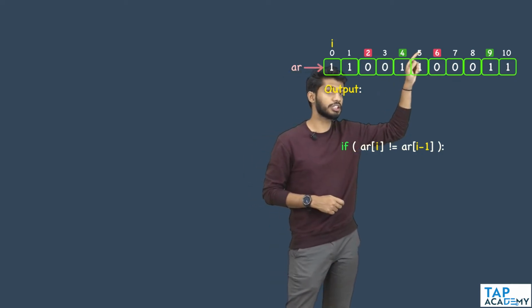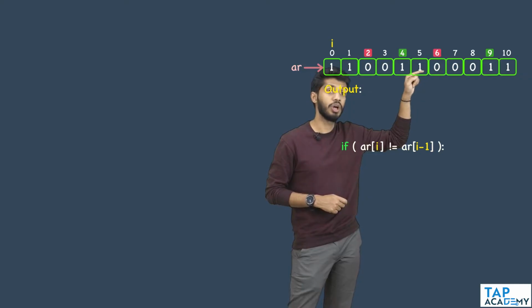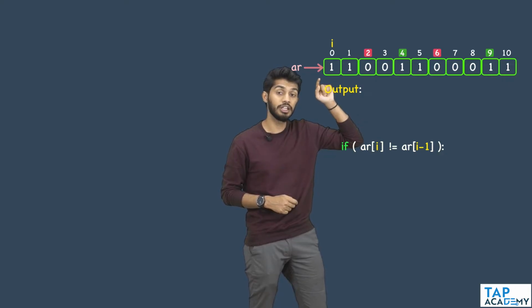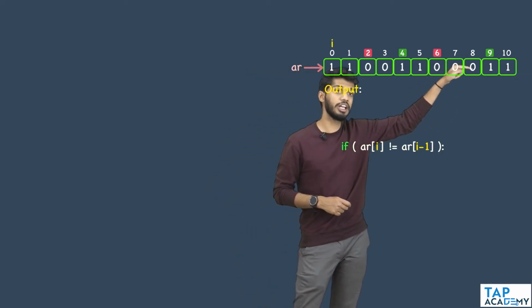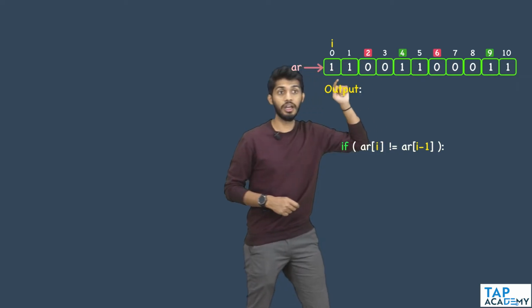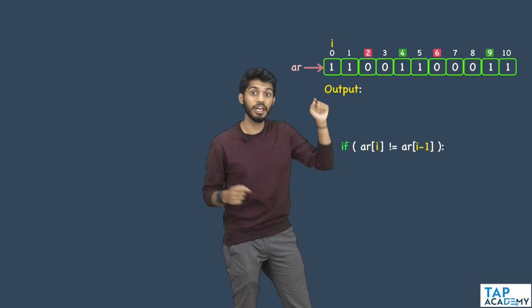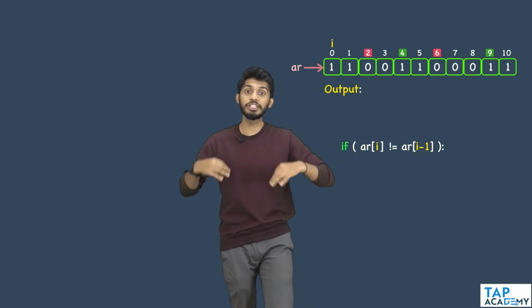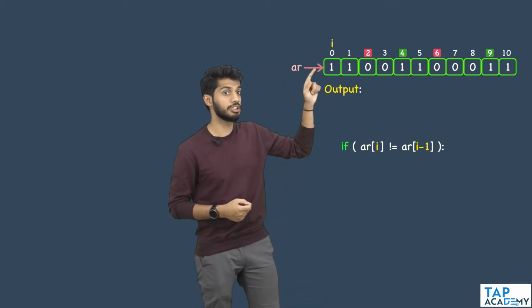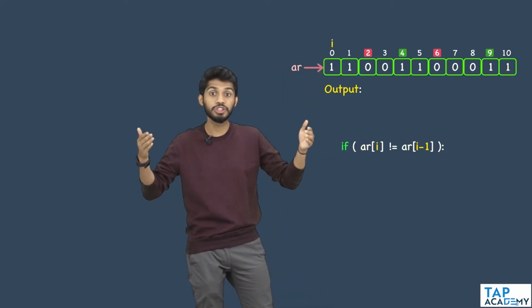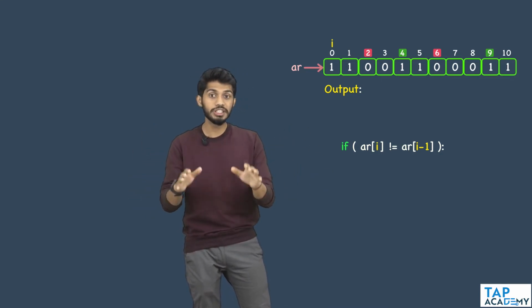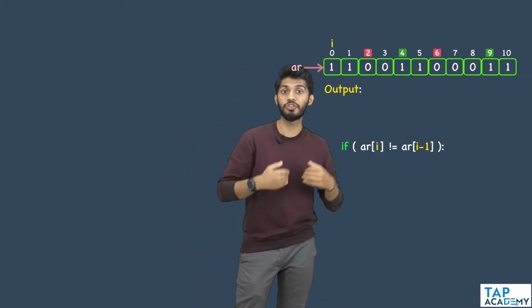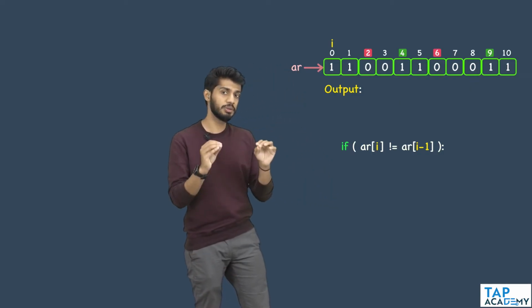Next, if I go to index 6, in index 6 I have the element 0 and in index 0 I have element 1. So am I going to flip? Yes, because they are not equal. Again, if I go to index 9, in index 9 I have the element 1 and the element present in index 0 is also 1, they are equal, so I am not flipping it. So whenever it is equal to the element present in the 0th index, I am not flipping it. If it is not equal to the element present in the 0th index, then I am flipping it. So which is the starting index of the element that I am flipping, if you ask me, I need to check one simple condition.